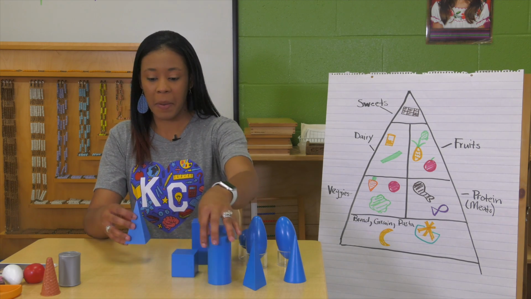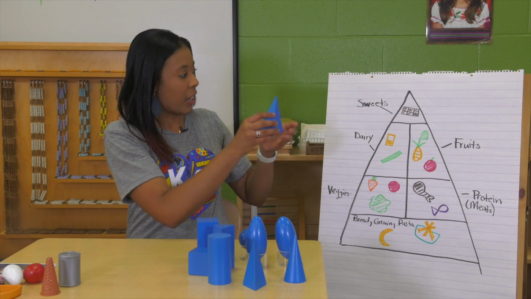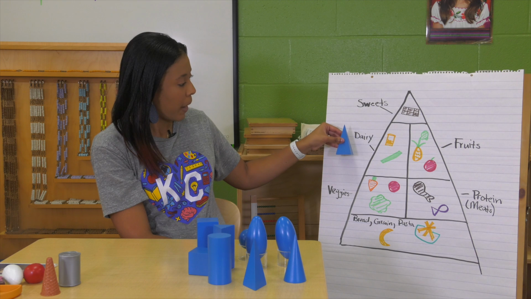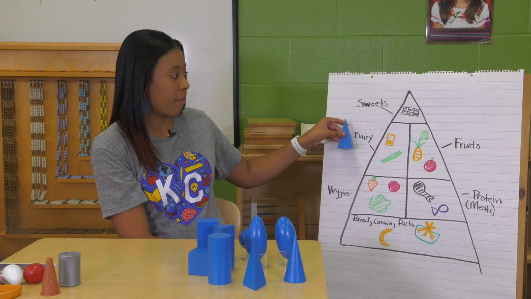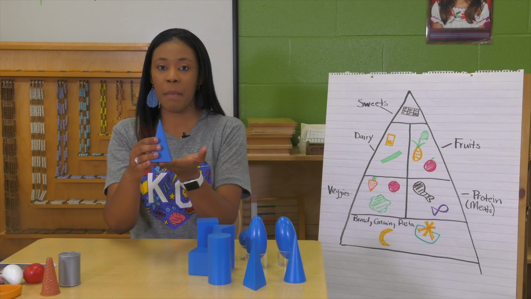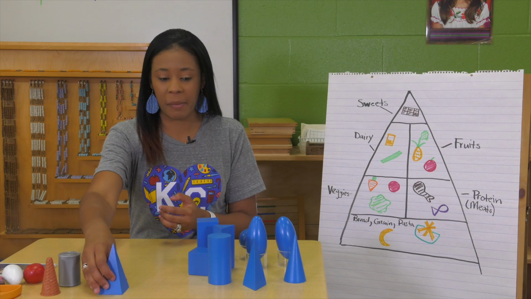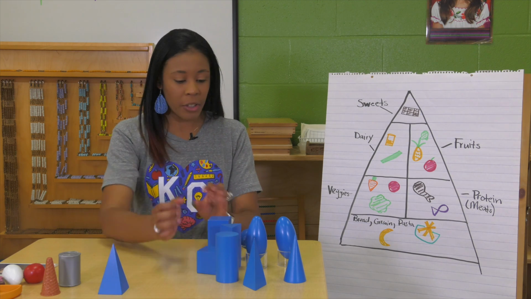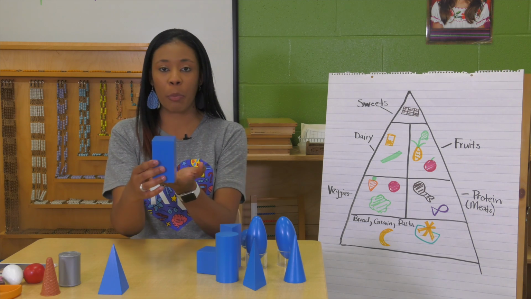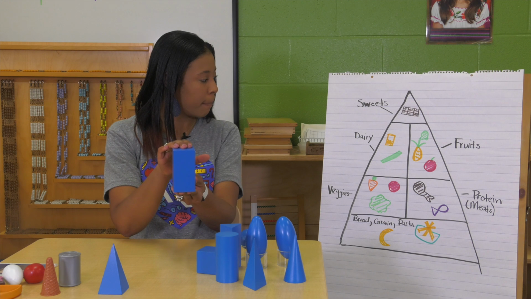This is a pyramid. Does it look like our food pyramid that's on this paper? I think so. So we call this a pyramid. I also have this rectangular prism.